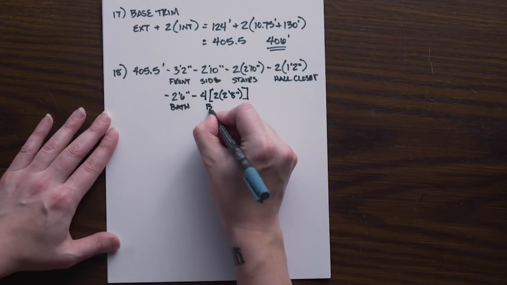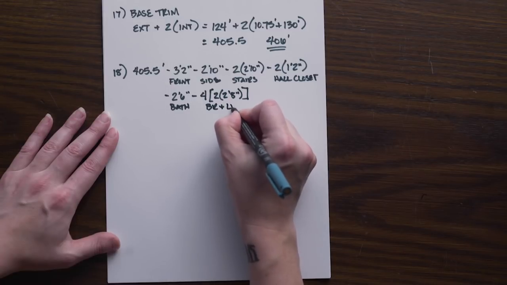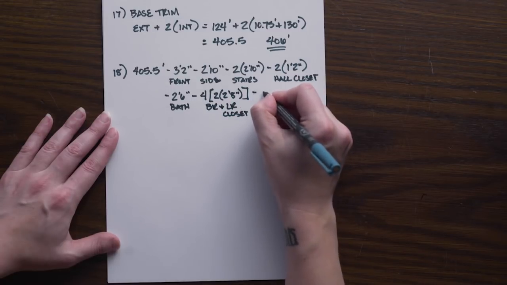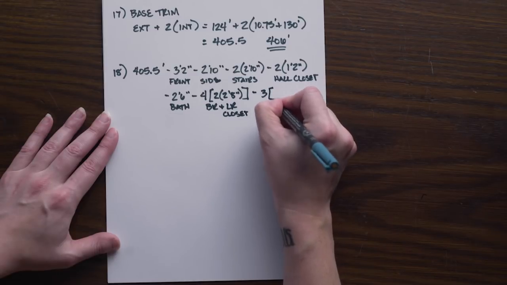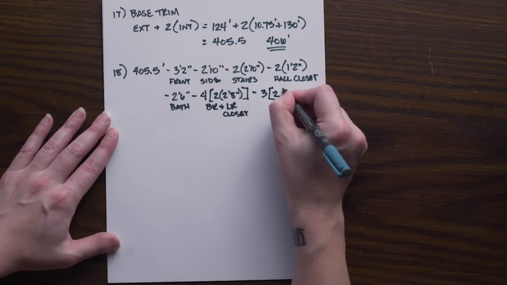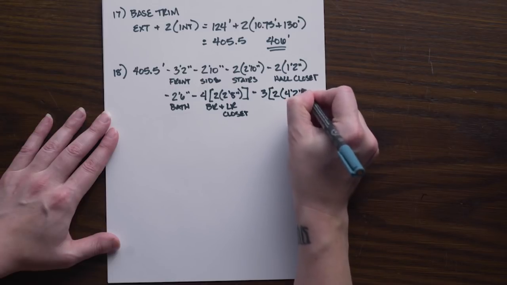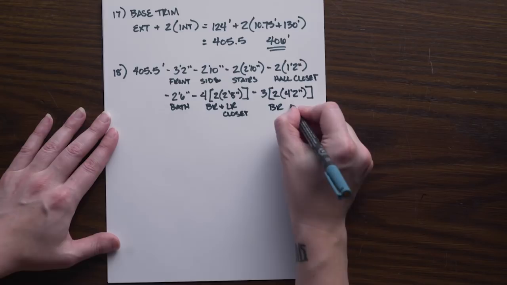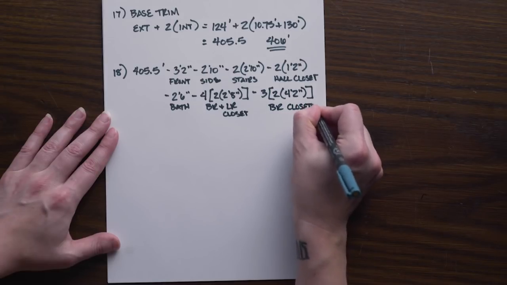So this is bedroom and living room closet. And then we have our 3 bedroom closets. Those are 4'2". And again, we need to subtract out both sides. So this is bedroom closets.